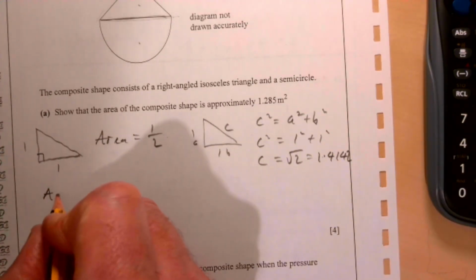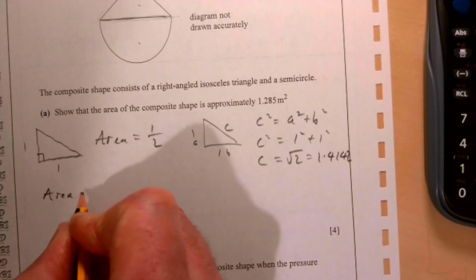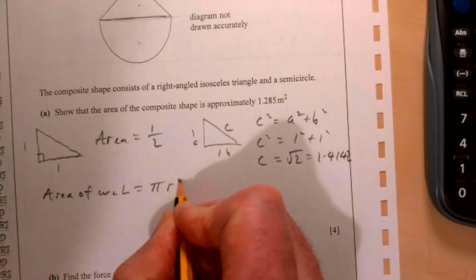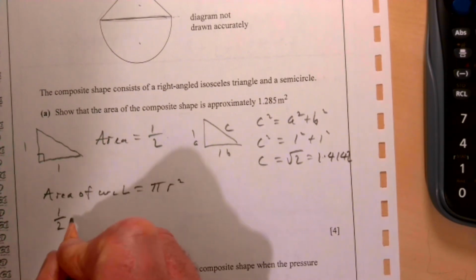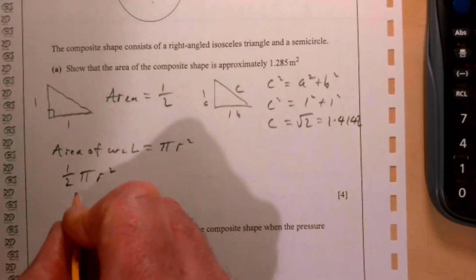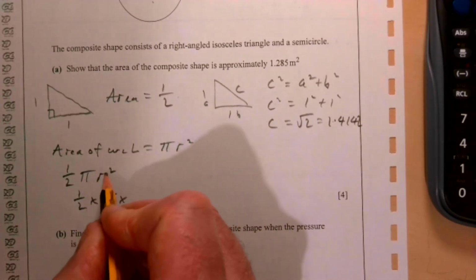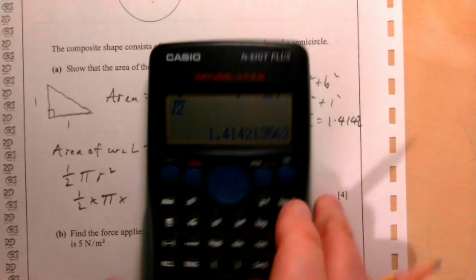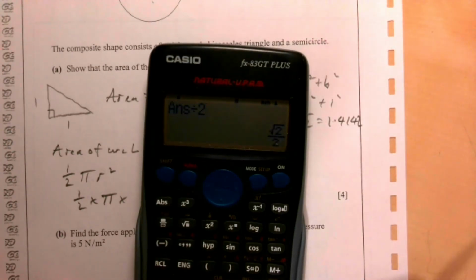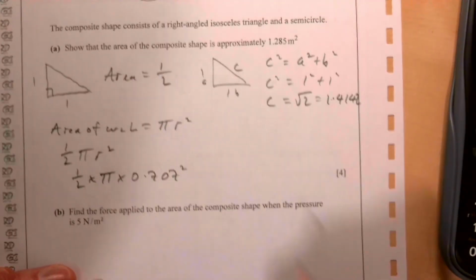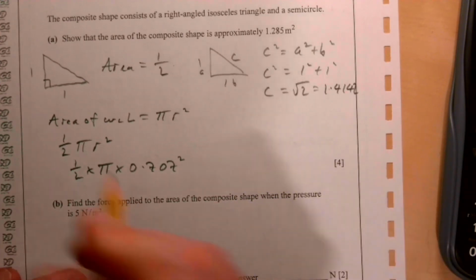So the area of a circle is equal to pi r squared. So we want a half pi r squared. So it's going to be a half times pi, and then our r, remember, is then going to be half of this. So we need to divide that by 2, and we get 0.707. So it's 0.707 squared. So there's quite a lot going on there. I hope you follow that.